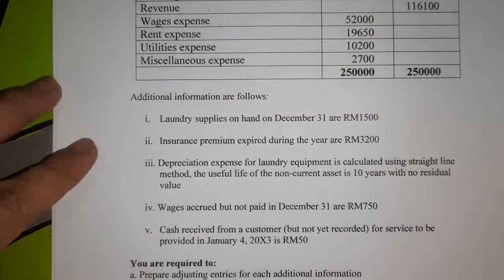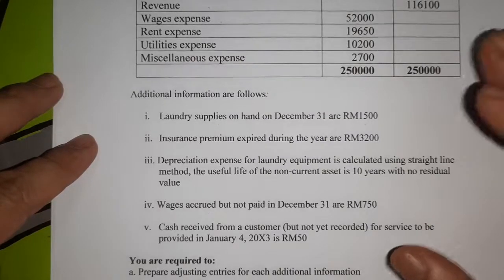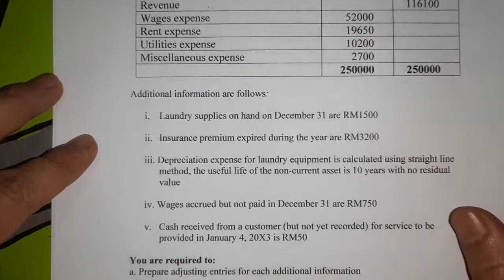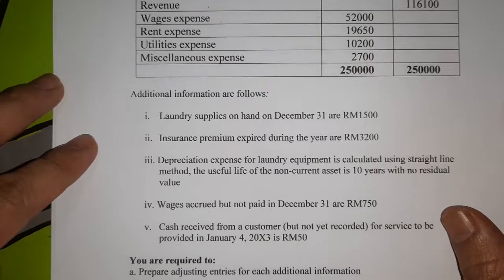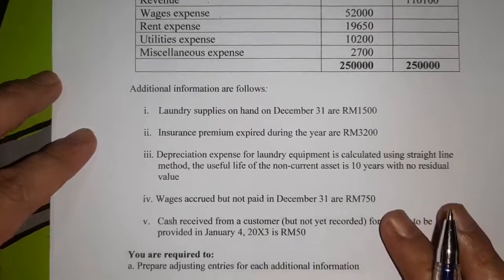And then the question requires you to prepare adjusting entries for each additional information. So most of the time for this kind of question, for every one additional information, you have to do one adjusting entry. Okay, let's see.